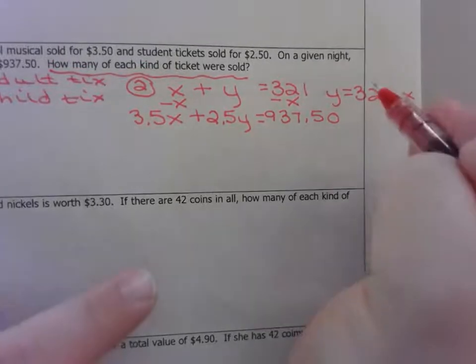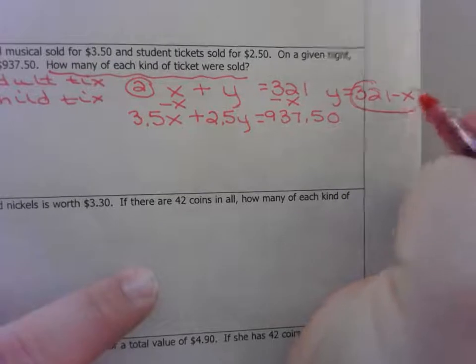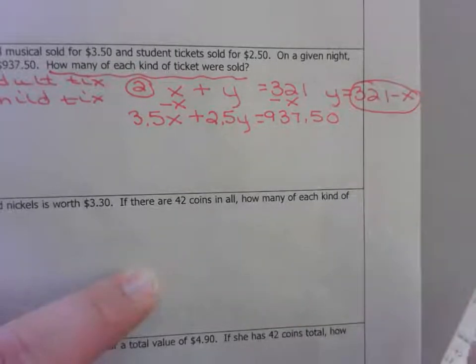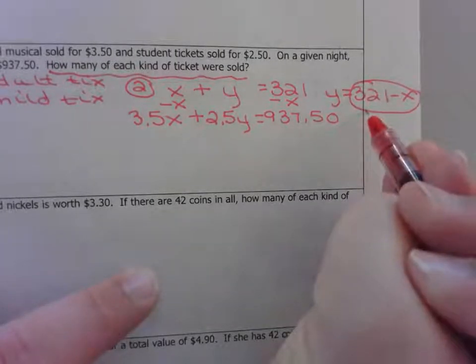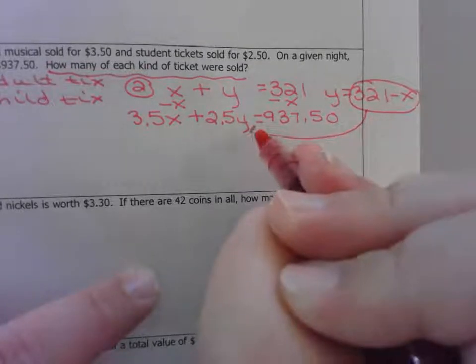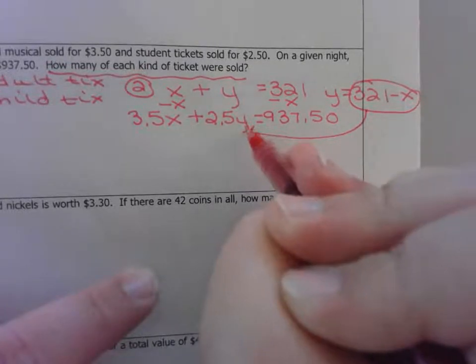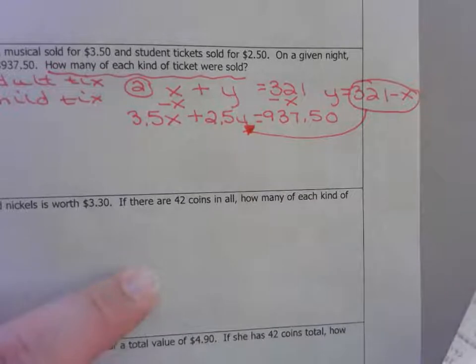So now, what can I do with the 321 minus X part? Plug it in for X or Y. Plug it in where Y is, because it's Y equals. Now you're going to get some weird numbers. I get that. That's why you use a calculator.